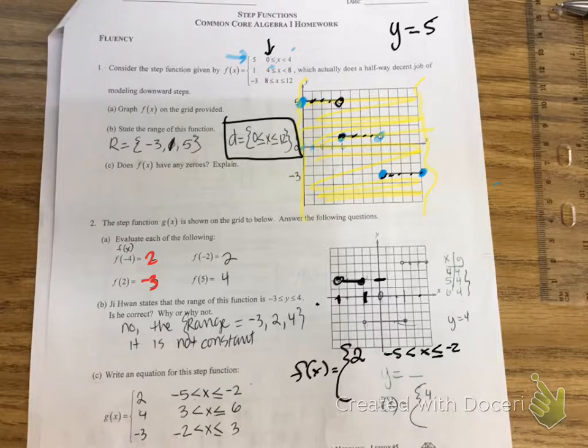Are you clear on how to write that? Are there any questions? Is there any confusion? Okay. How do I write the next one? Right here. Let's do that next one there.